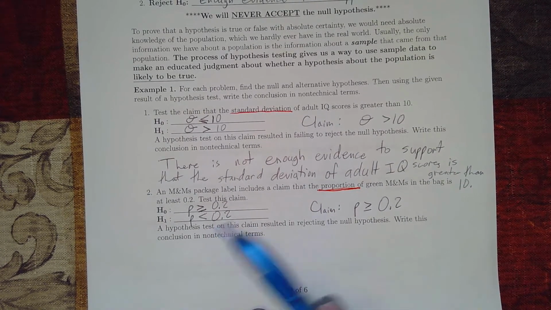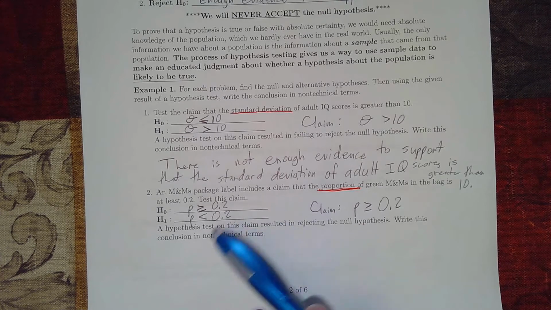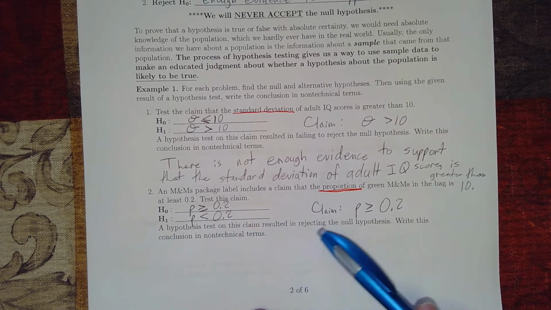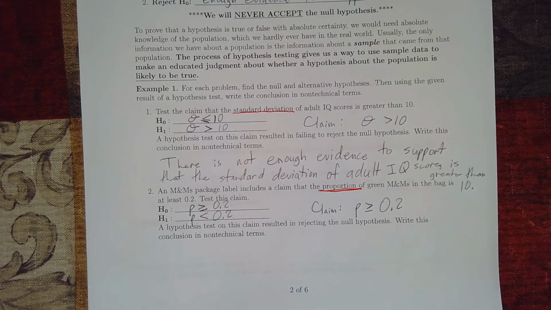So if we look at this hypothesis and these claims, a hypothesis test ends up resulting in rejecting the null hypothesis.